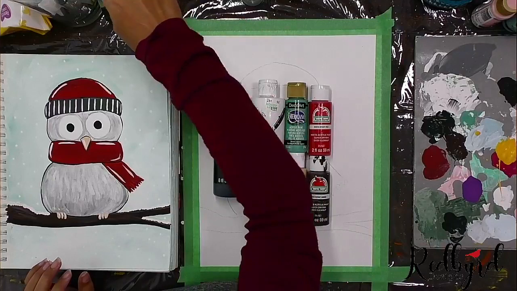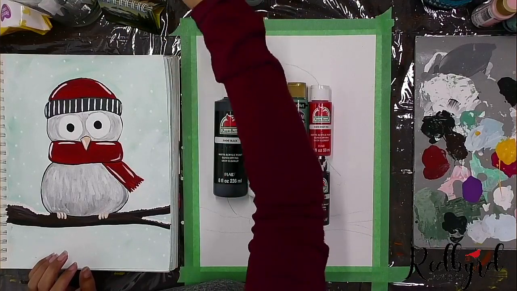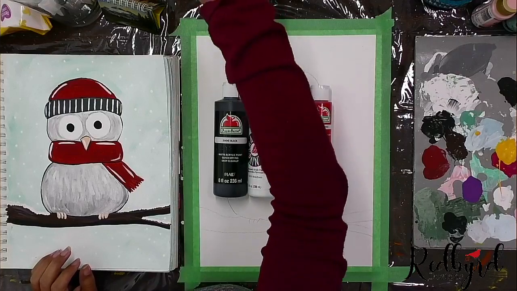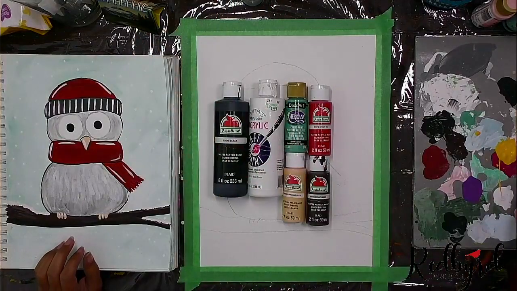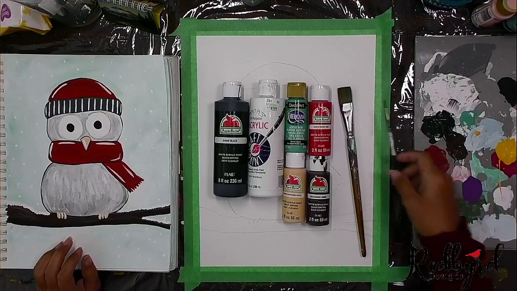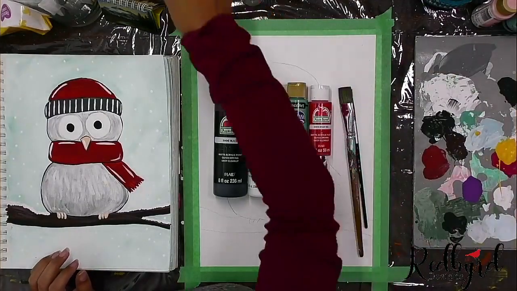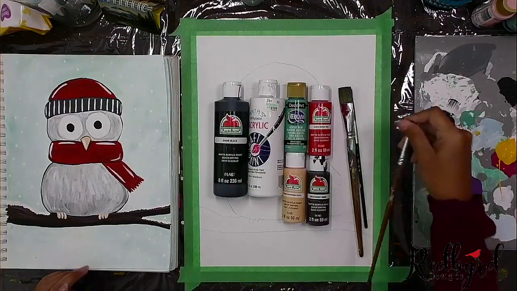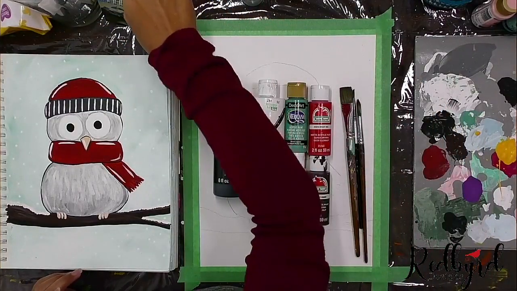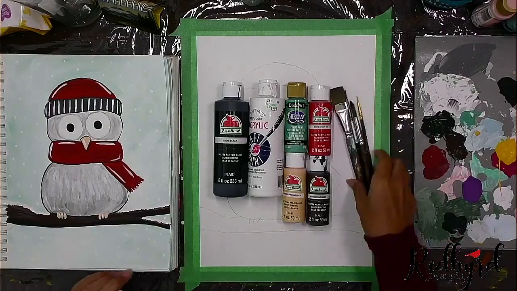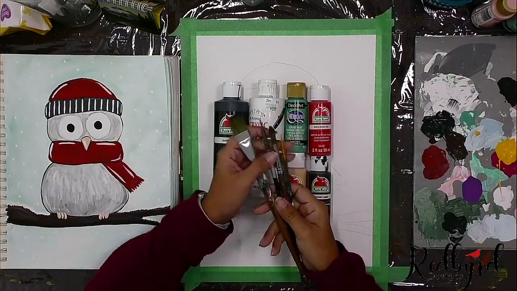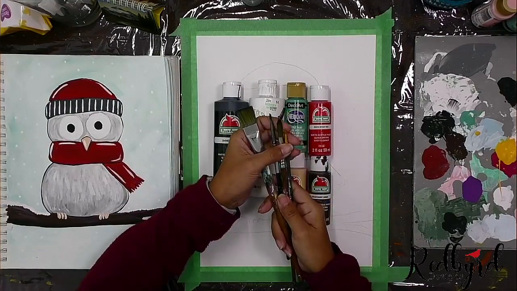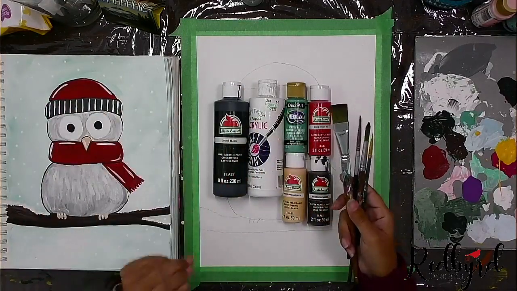For brushes, we are going to use, let me get my brushes out. A large flat, a small round, and then a medium round, and a liner brush. So just a couple different sizes of rounds, a flat to quickly get our background in, and then a liner brush to do some of the more detailed work.